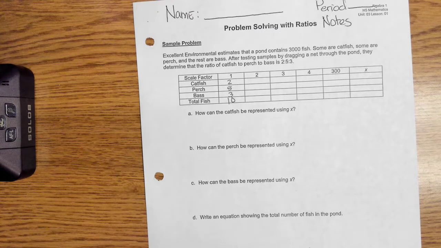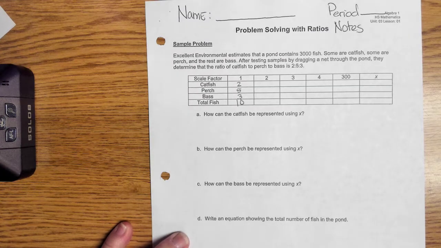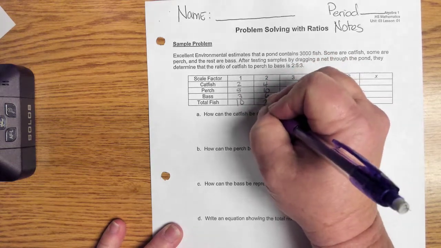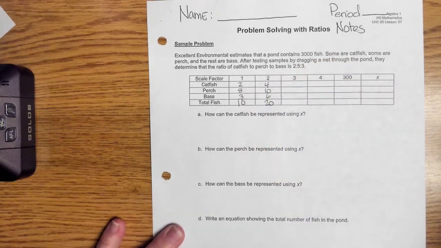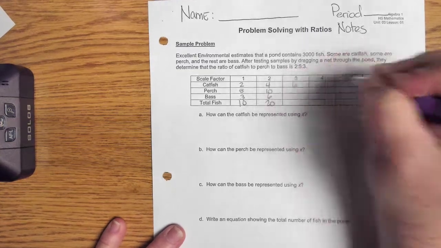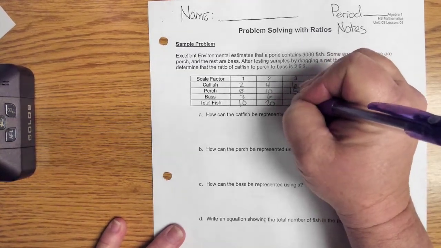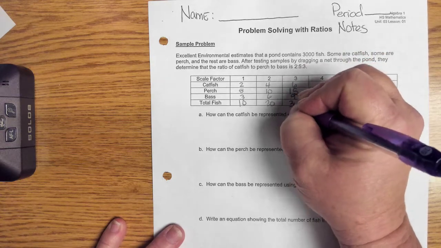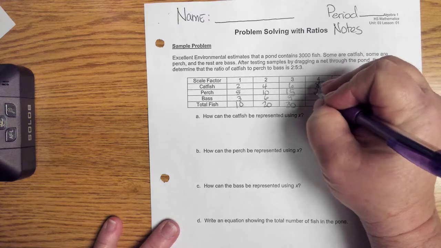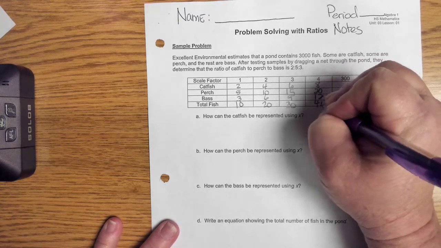Easy enough? Okay, so when the scale factor is 2, how am I going to figure out how many catfish there's going to be? Multiply by 2. So I've got 4, 10, 6, and 20. That easy. So when the scale factor is 3, what have I got? 6, 15, 9, and 30. When it's 4, I've got 8, 20, 12, and 40.